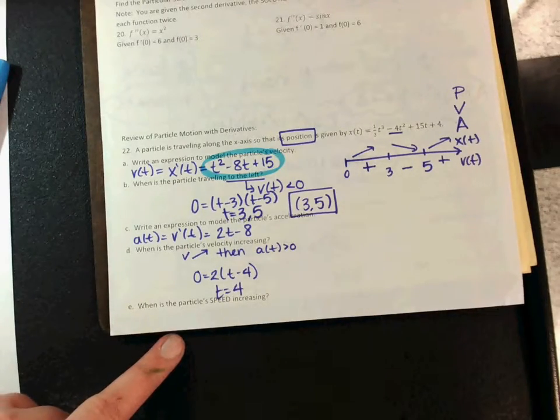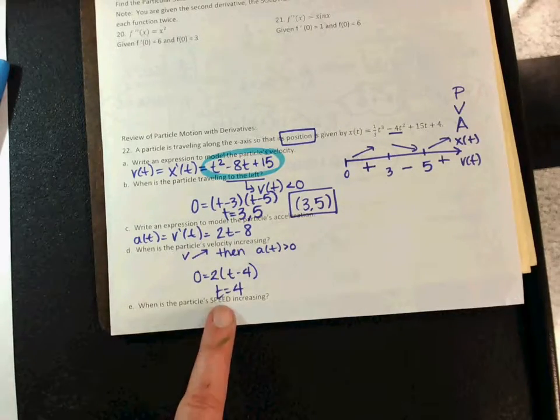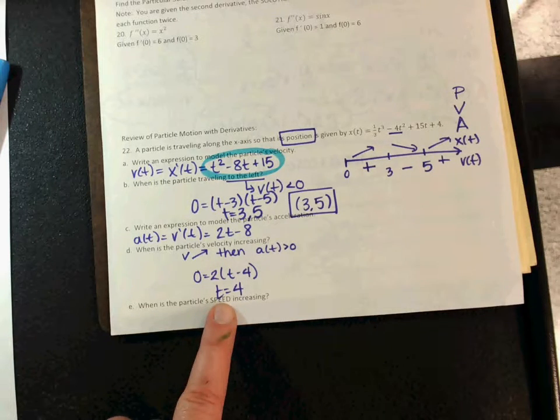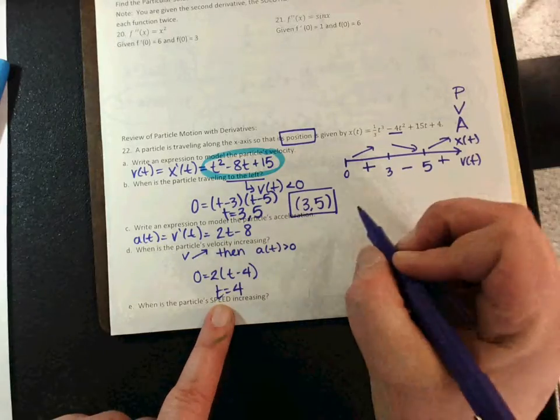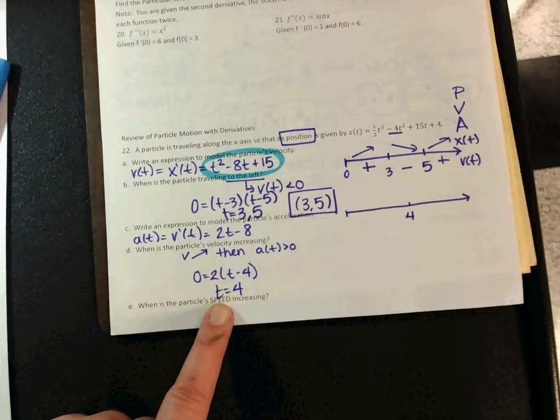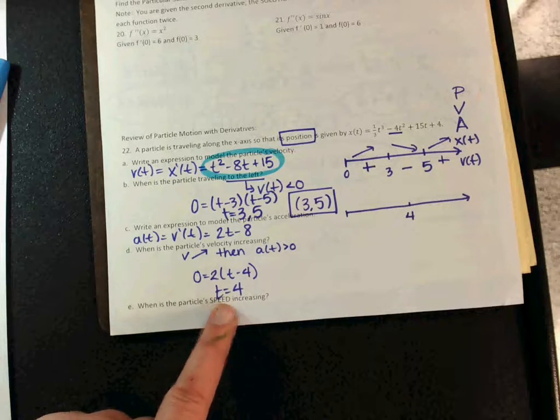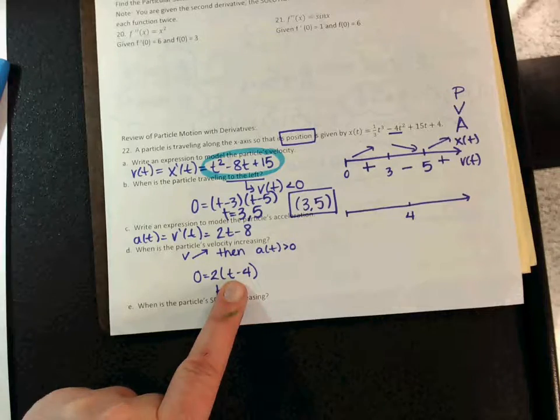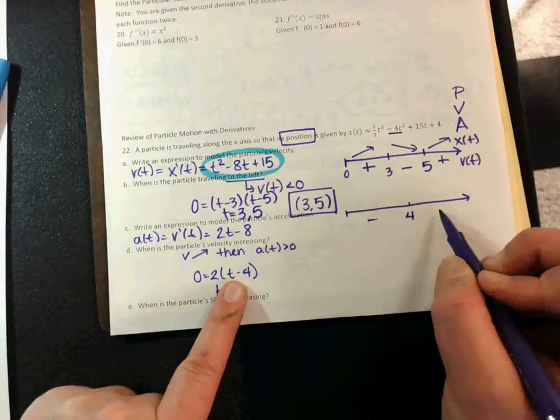4. And now look ahead right here. Do you see how it's going to ask about speed? I'm going to line my line tests up so that they're already done. So I'm going to put it right here below this one. 4 is in the middle. Pick a number smaller than 4. Say I pick 0. 0 minus 4 comes out to be what? Negative, then positive.